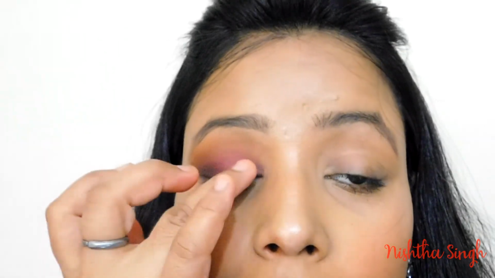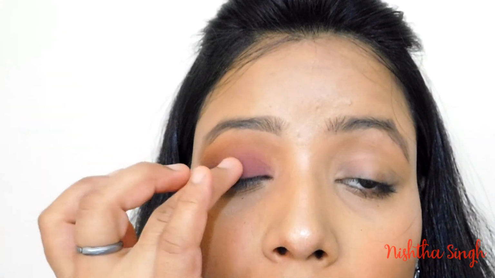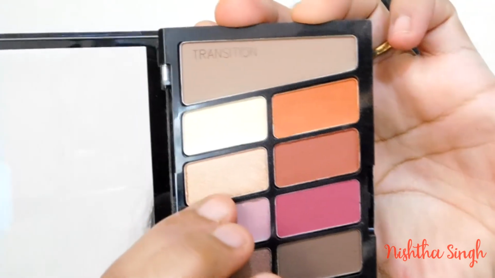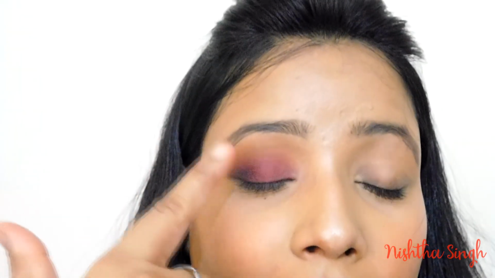Now I'm going to apply a shimmery shade just on the color that I applied on the center of my eyelid. I like applying the shimmery shade using my fingers only, but you can also apply it with a flat brush. Just a tip: first take a color on the brush and then spray it with a setting spray, so the color that comes on the eyelid will be more prominent. First I'll show you by applying it with the fingers.